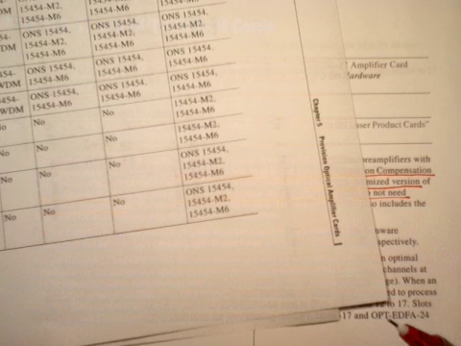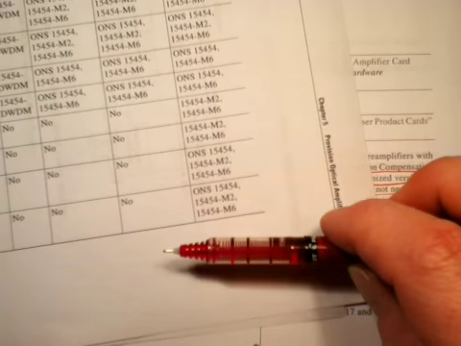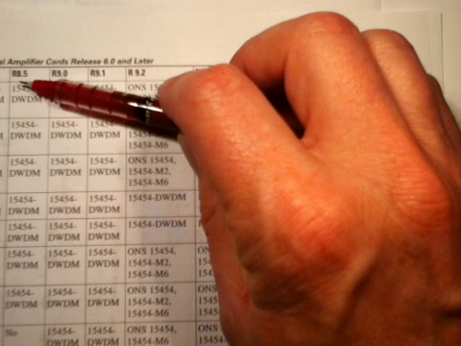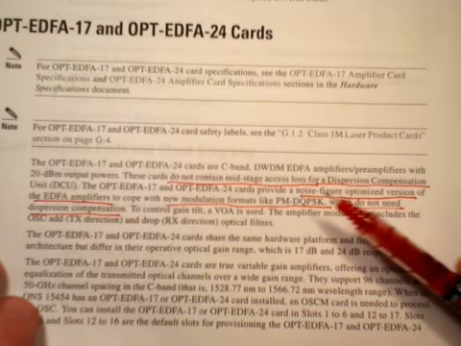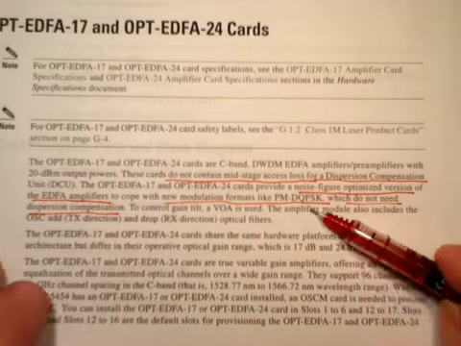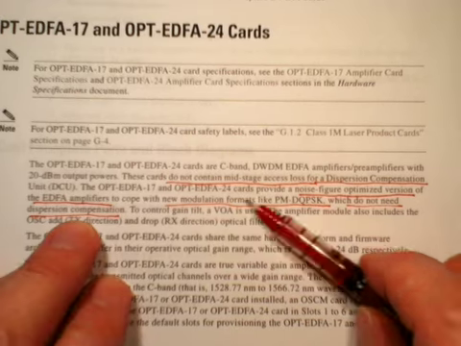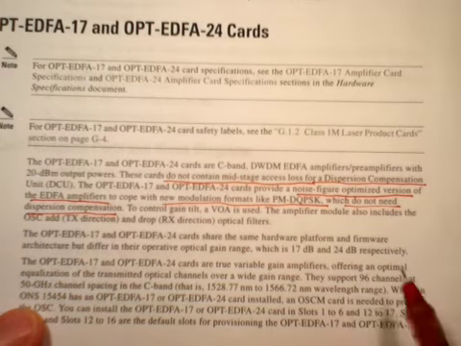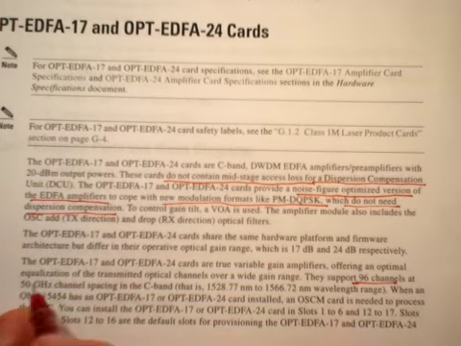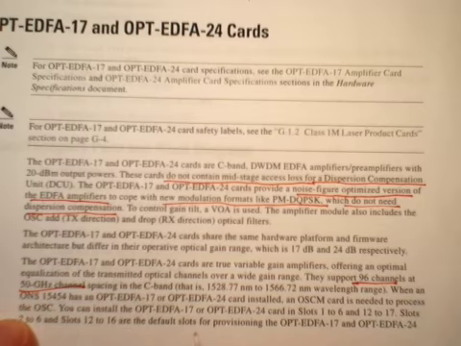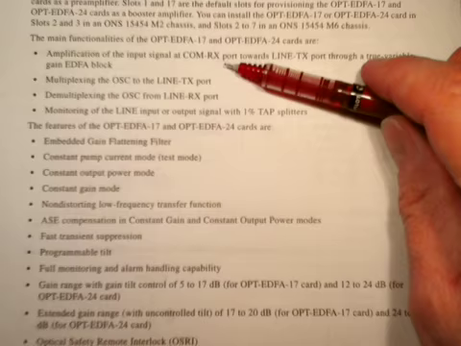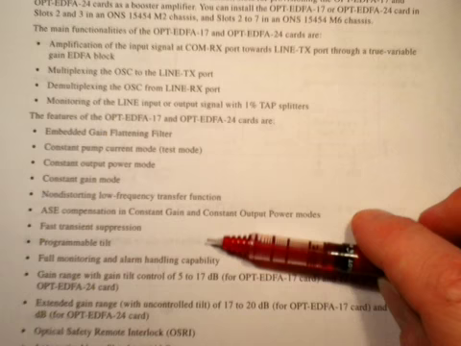If you look back here, these cards were added in, oh no, I guess not. They were added back at Rev 8.5. In any case, this is the newest thing, and they're dealing with some modulation formats that don't require dispersion compensation. They support 96 DWDM channels with 50 gigahertz channel spacing in the C band. That is from 1528 to 1566. And they have lots of features with gain flattening filters.